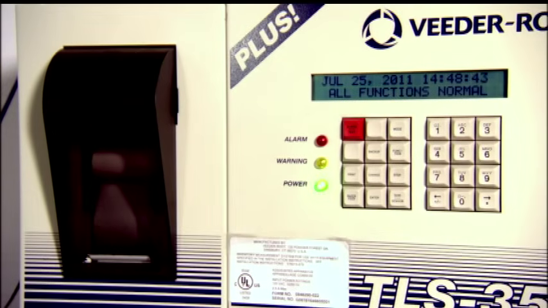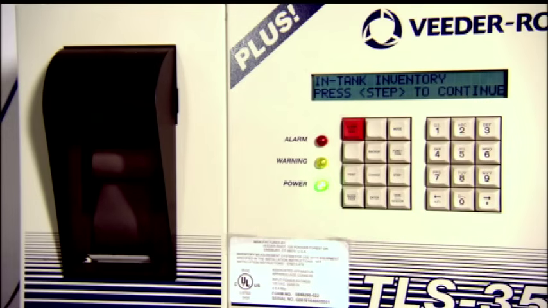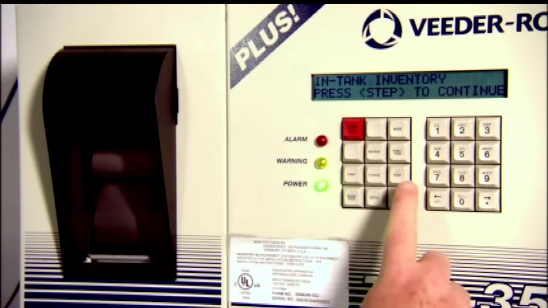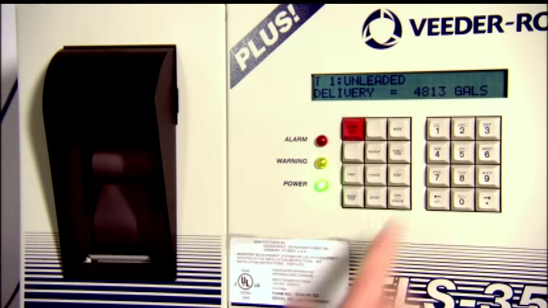To access inventory information without a printer, from the normal mode, press the function key until the display reads in-tank inventory. Press step to continue. The system will display the inventory for tank 1. By pressing the step key, additional information for the current tank will be displayed. To view the next tank, press the tank sensor key. Follow this procedure until all tanks are viewed.